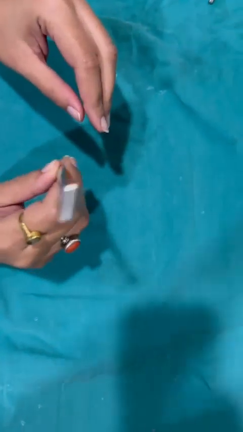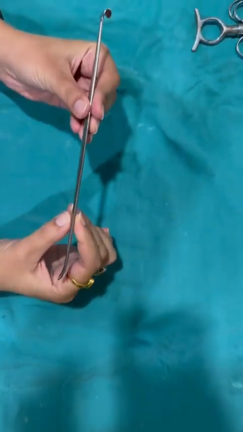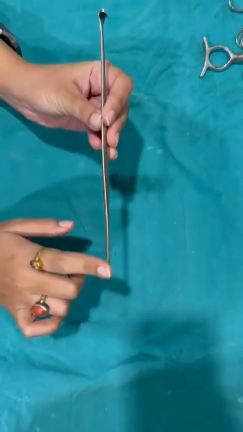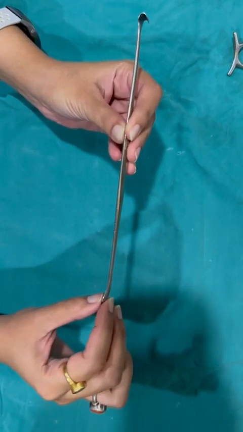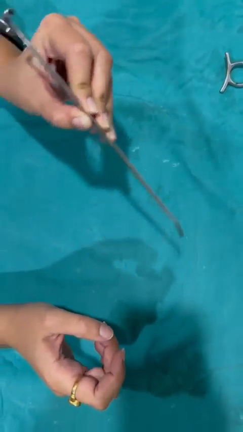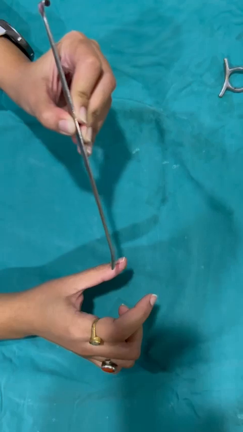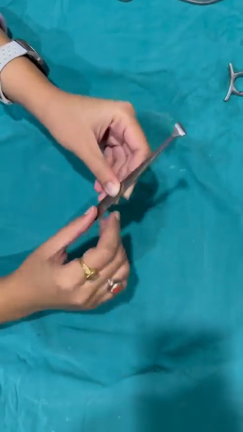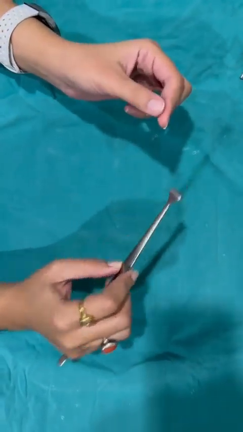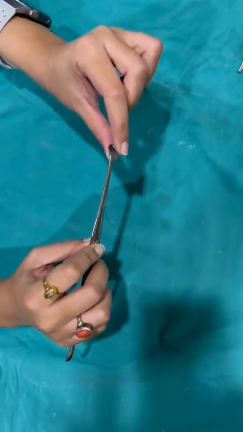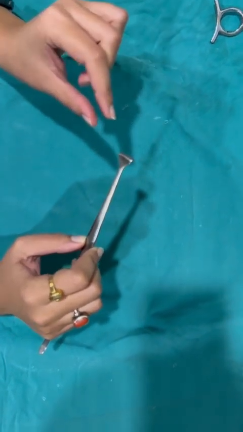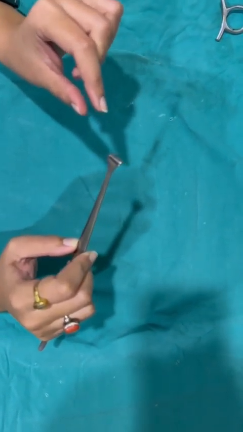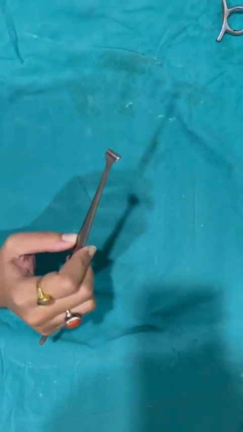The next instrument is the Mollison's tonsil dissector and anterior pillar retractor. This instrument has two different ends. This is the anterior pillar retractor and this is the tonsil dissector. This is used to dissect the tonsil from the tonsillar bed in order to provide a bloodless field. After the dissection, we can retract the anterior pillar through this end and see if there is any remaining tonsillar remnant present in the bed, or to see if there is any bleeding point in the tonsillar bed.